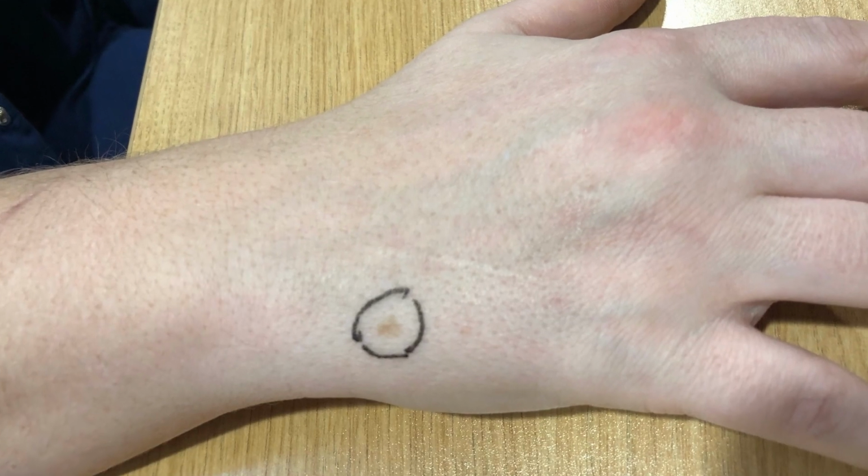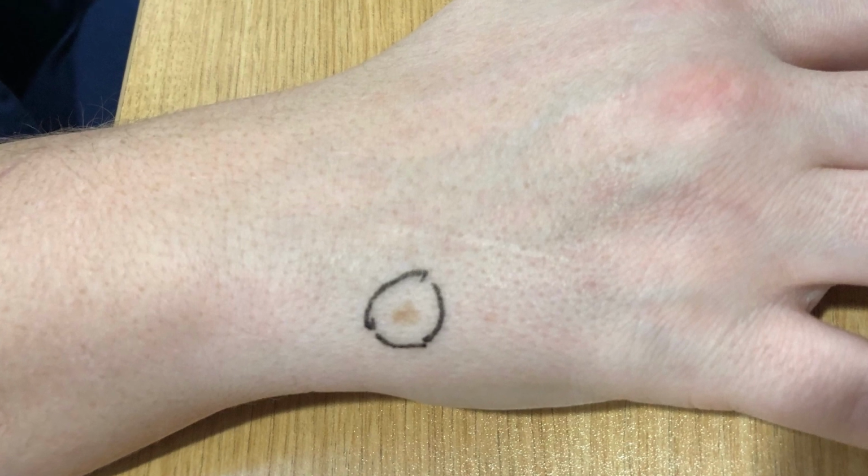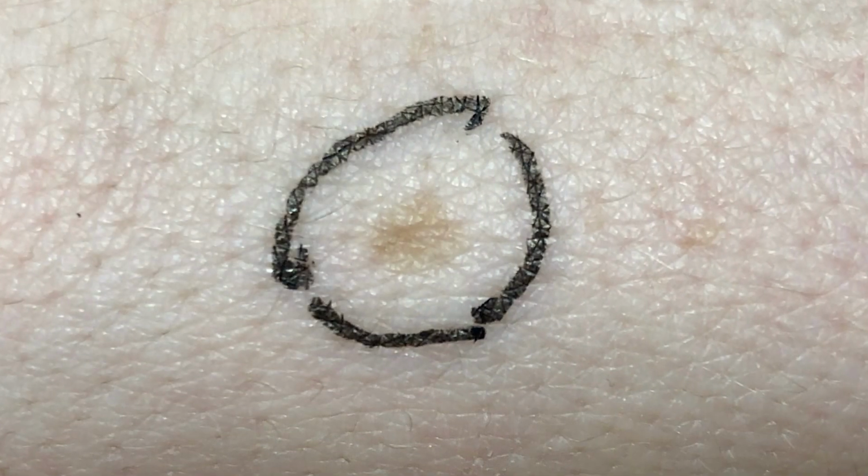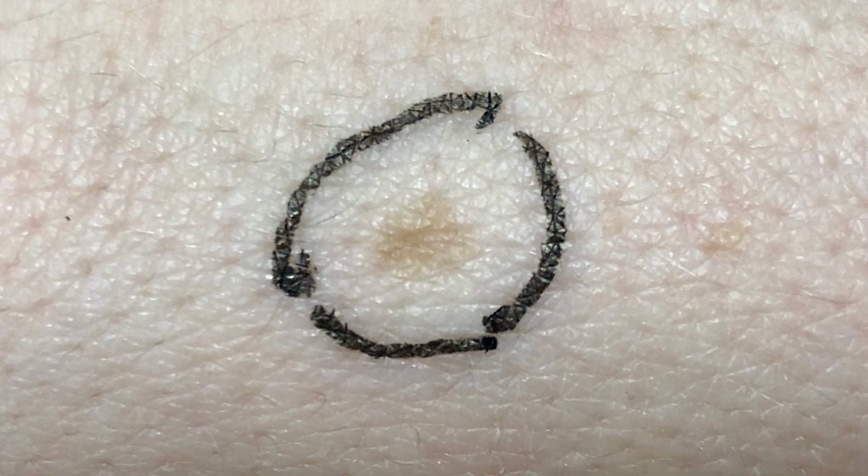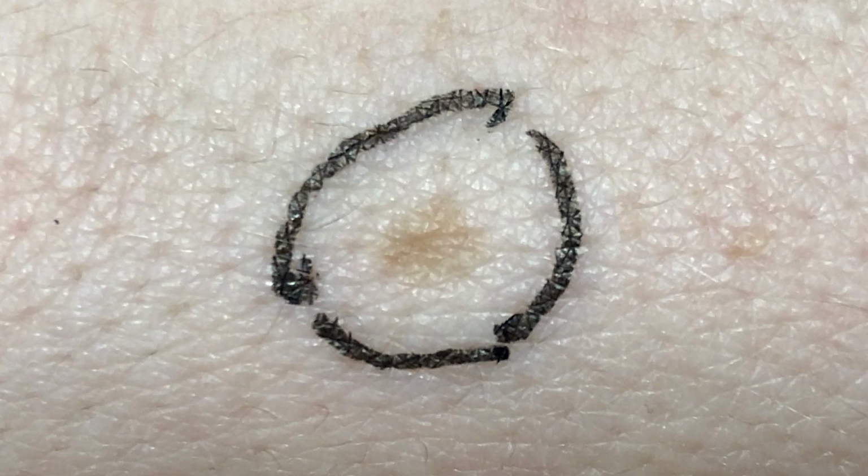Next, you'll want to use a black ink pen to circle the spot in question on your skin. Draw a border around the lesion while leaving some normal, unaffected skin showing inside the circle.